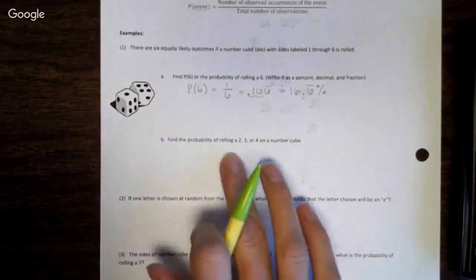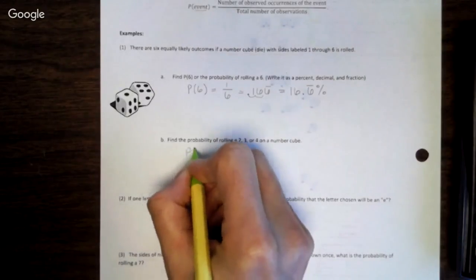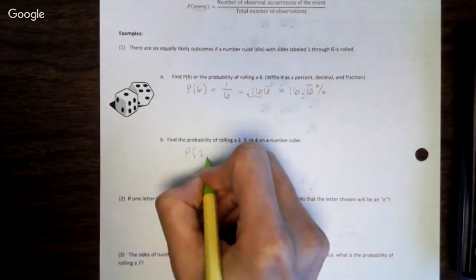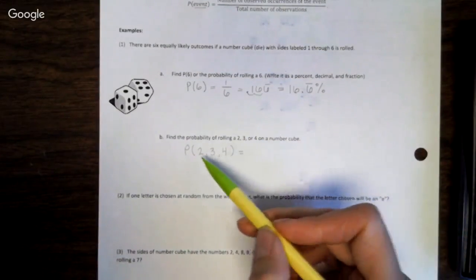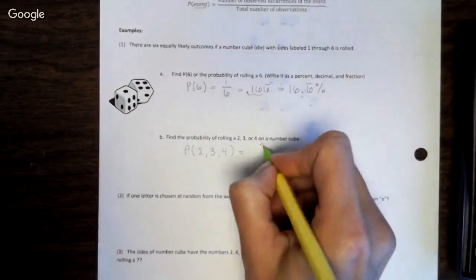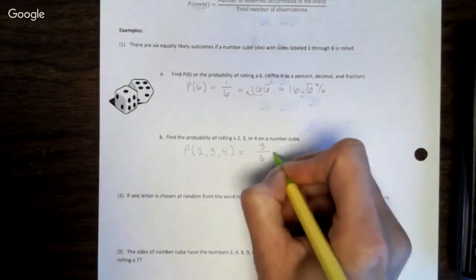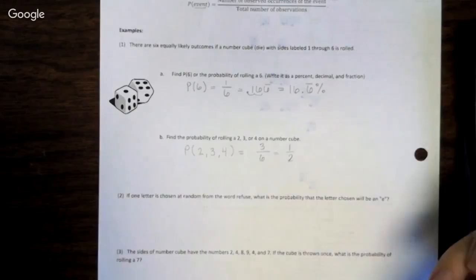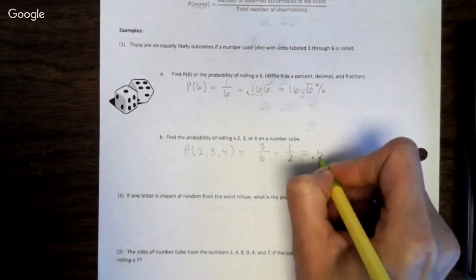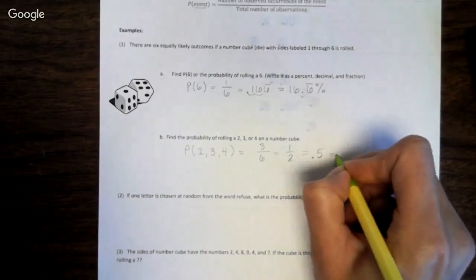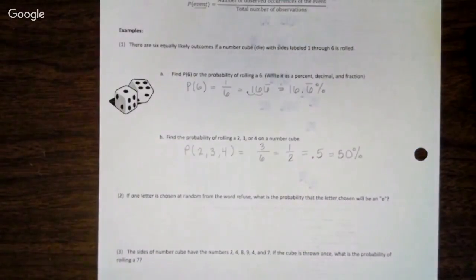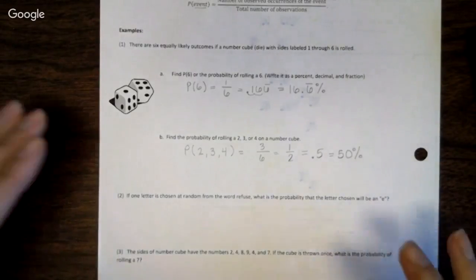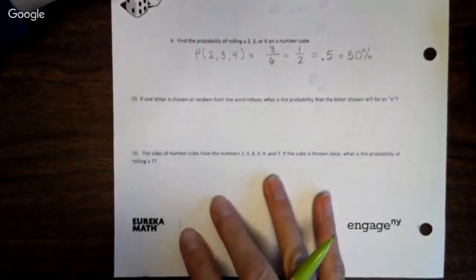All right, part B says find the probability of rolling a 2, 3, or 4. So start with capital P, 2, 3, or 4. You're going to ask yourself, how many times can you get 2, 3, or 4? Well, there are 3 of them out of the 6 total numbers. We're going to reduce that to 1/2. 1/2 is 0.5 as a decimal. Move it over twice and you get 50%. So this is all based on facts, like what we know about a dice or what we know about something. It's based on facts.